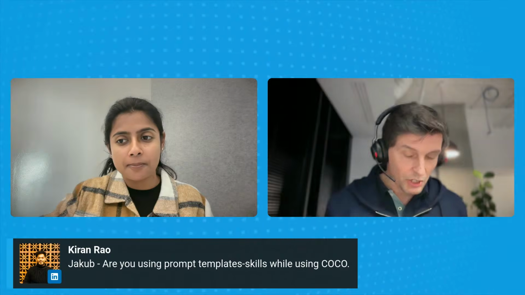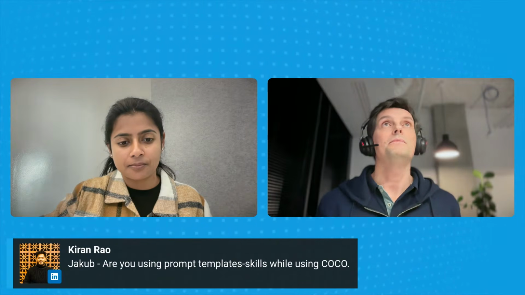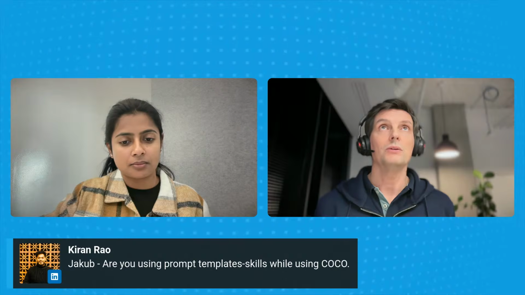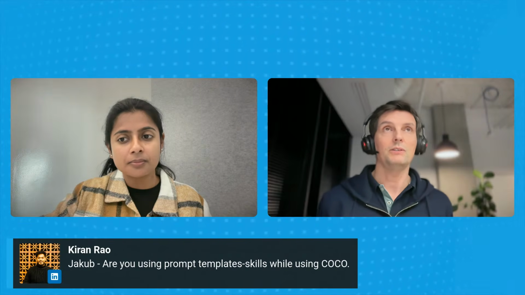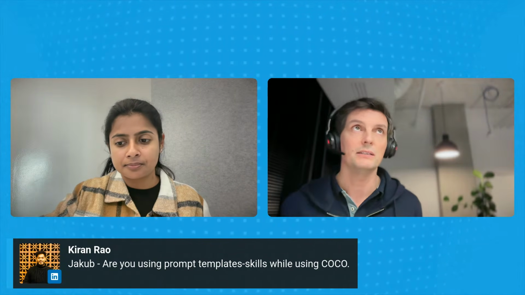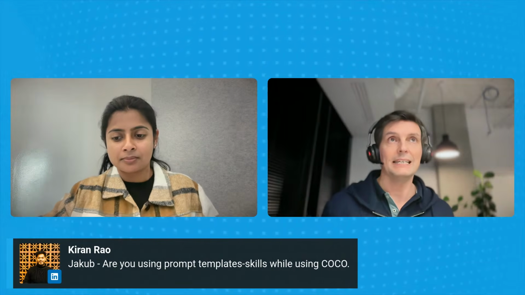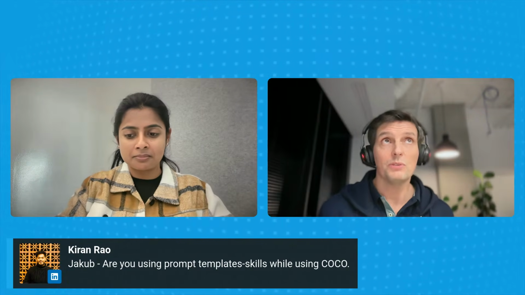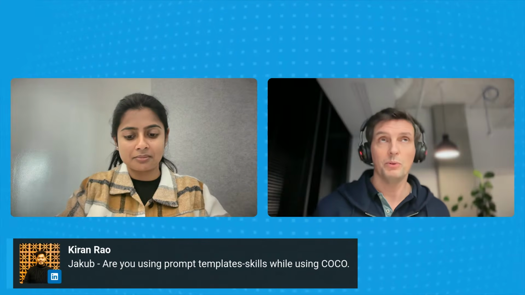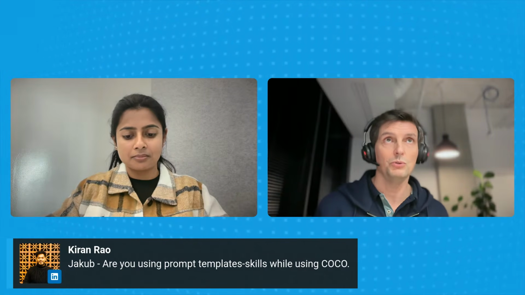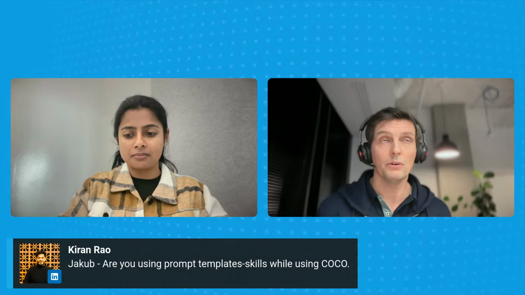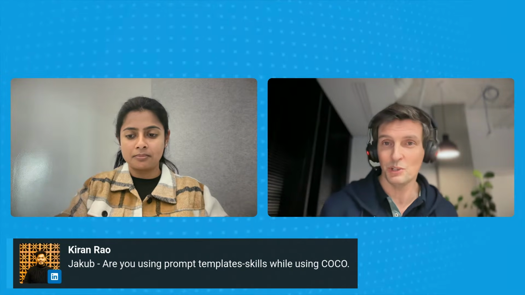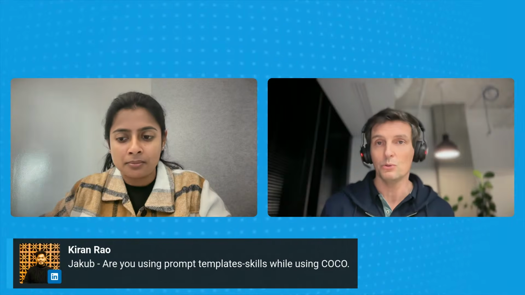Generally, you can speak to Coco in natural language without any specific templates. You don't have to use a certain specific syntax when asking Coco to do something. But obviously, the clearer your prompt is and the more keywords you use, the easier it is for Coco to determine the appropriate skill to use for the task.